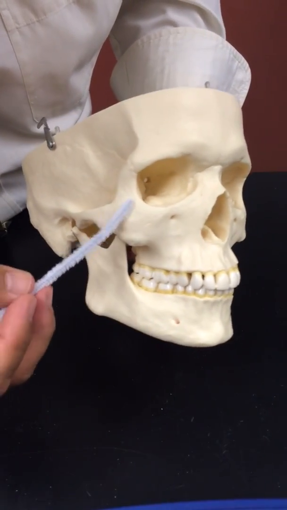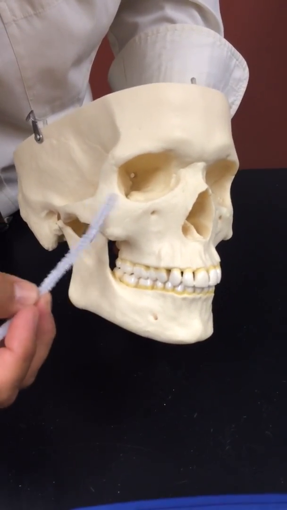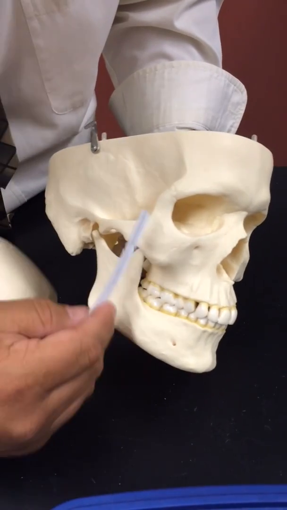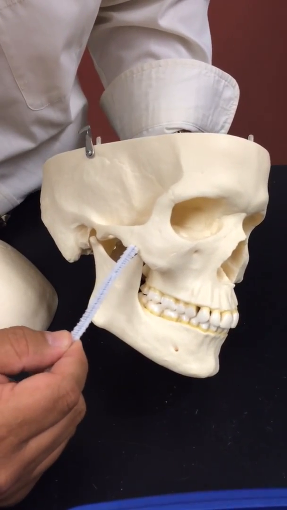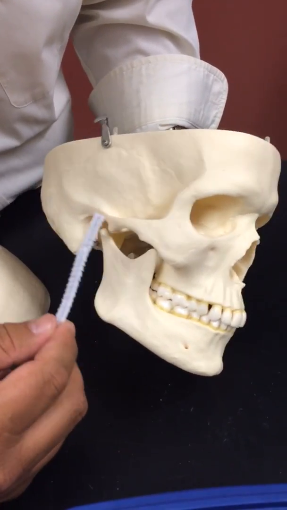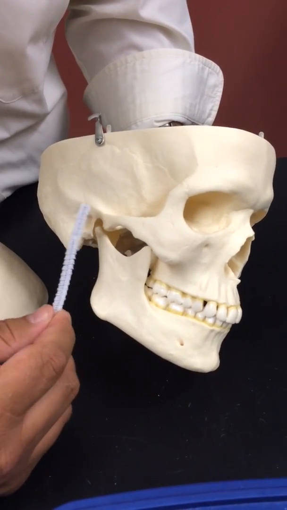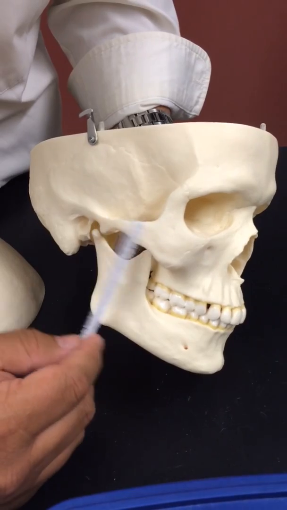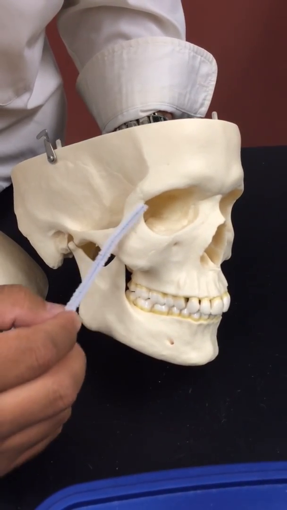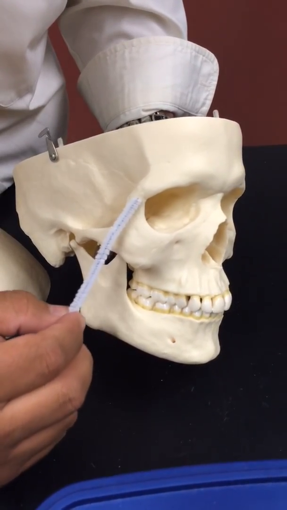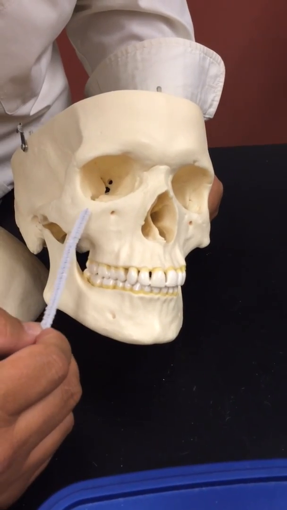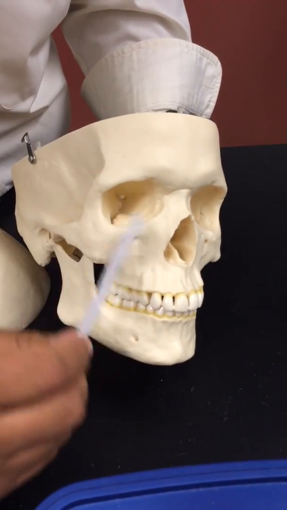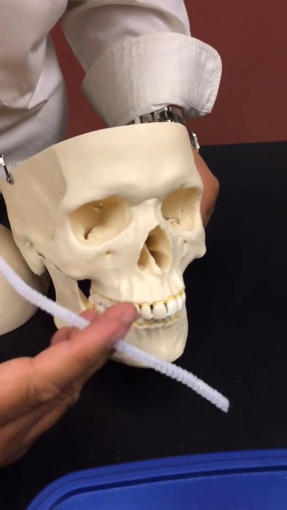Lateral to the maxilla, you have your zygomatic bone. And as far as some of the features here, you have the temporal process of the zygomatic bone that's going to articulate with the zygomatic process of the temporal bone to form the zygomatic arch. You also have the frontal process of the zygomatic bone, and then the maxillary process of the zygomatic bone that articulate with those respective bones.